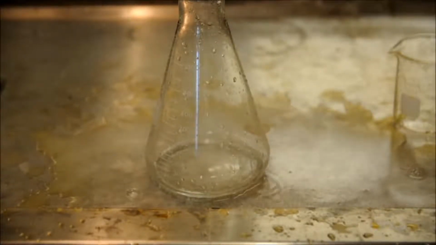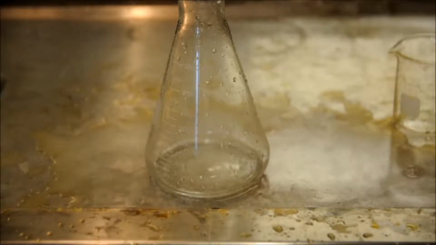Normally this reaction is done with soap and food coloring, and it's labeled elephant's toothpaste. Now I didn't add the soap and I didn't add the food coloring so that we can take a closer look at the reaction intermediates and the proper reaction.